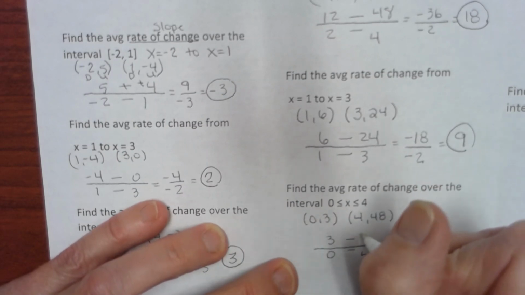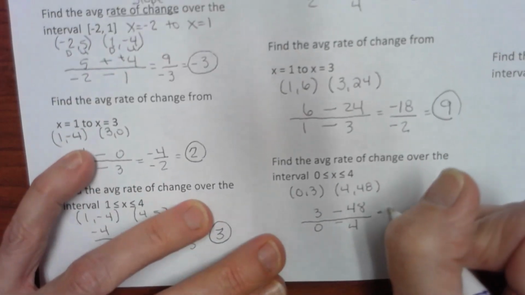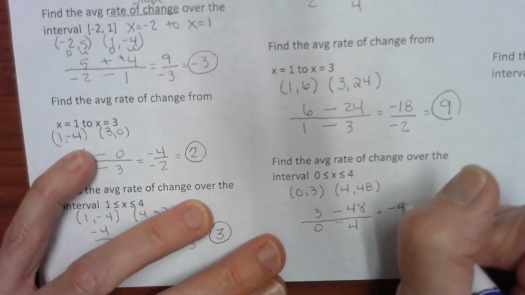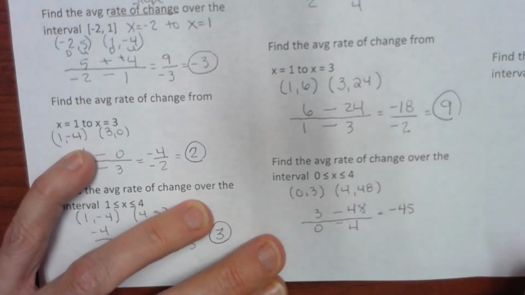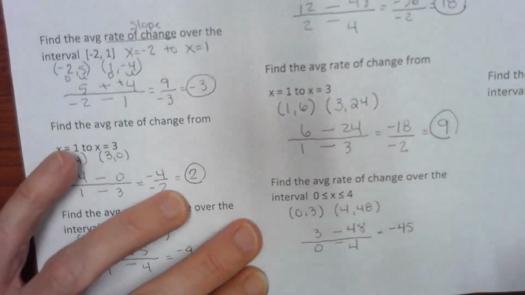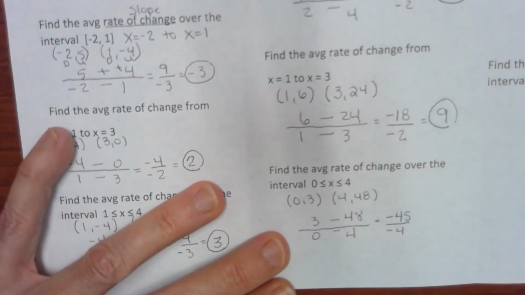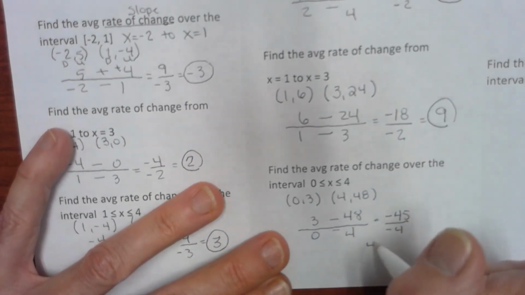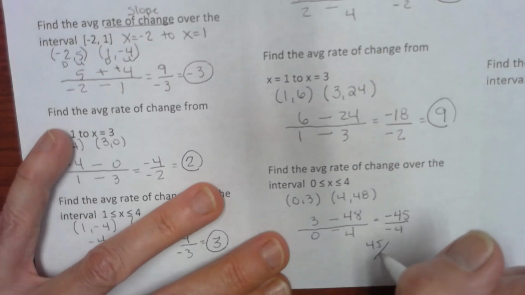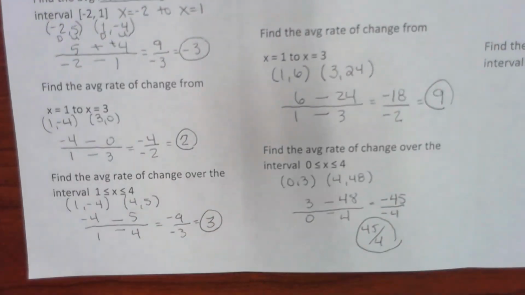We've got down, up. That should be, I think, negative 45 maybe. And this is going to be negative 4. And that really won't simplify. We just write 45 over 4. And if you wanted to turn it into a decimal, you could. It wouldn't be a problem. Okay.